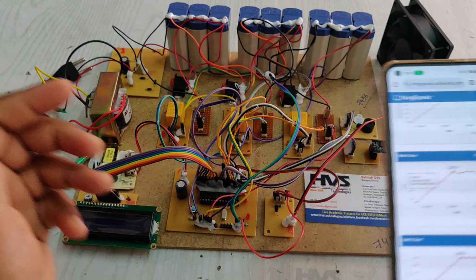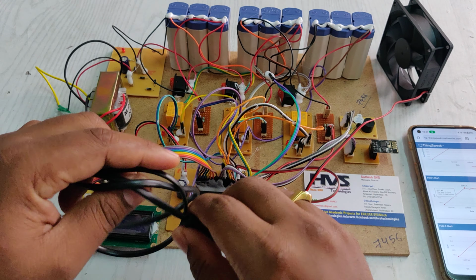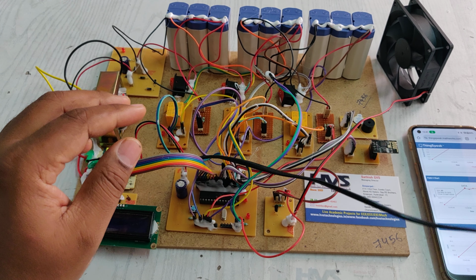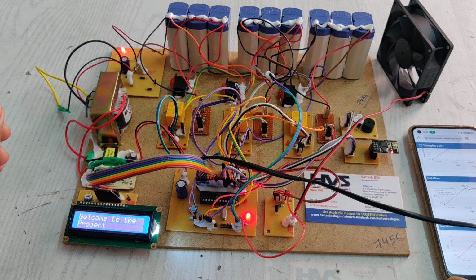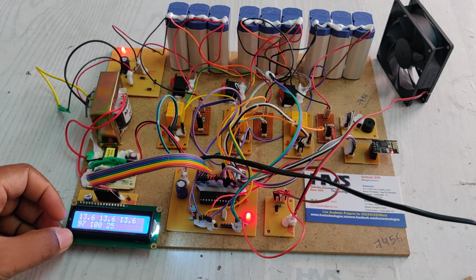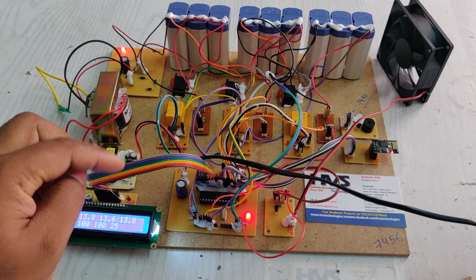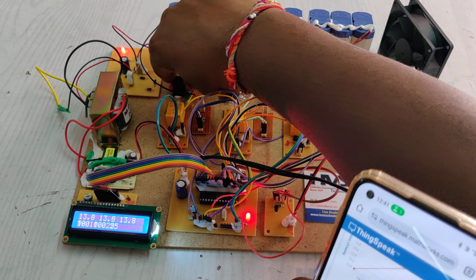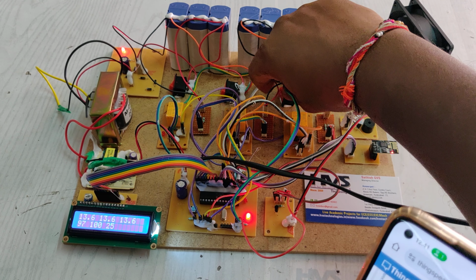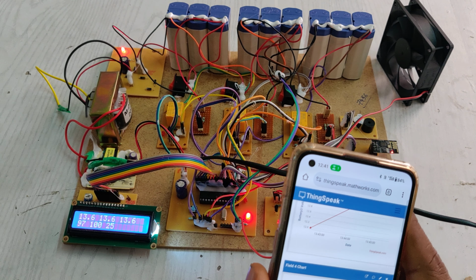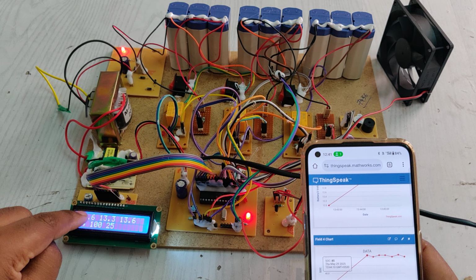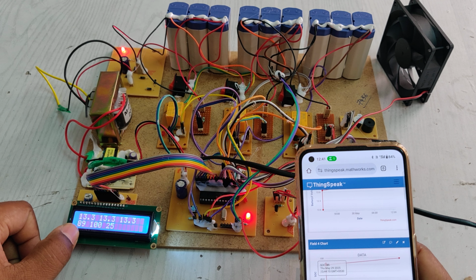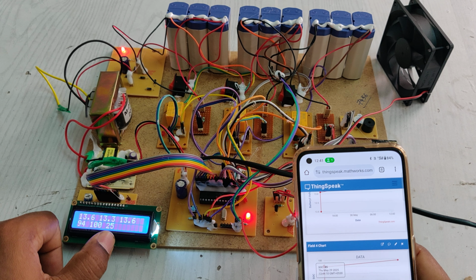Now just switch on the power supply. After all these setups are successfully done, switch on the power supply to the kit. Welcome to the project will be displayed on the LCD, as well as the voltage will be displayed on this one. So all three switches are on, meaning the battery is charging. Now here is the battery pack 1 voltage, battery pack 2 voltage, and battery pack 3 voltage, and this one is the SOC value, SOH value, and temperature value here.